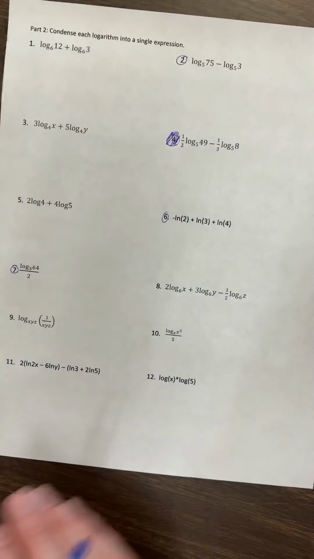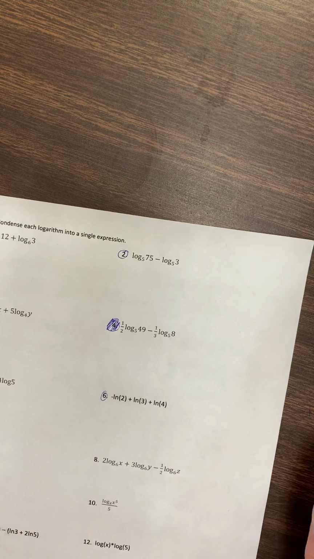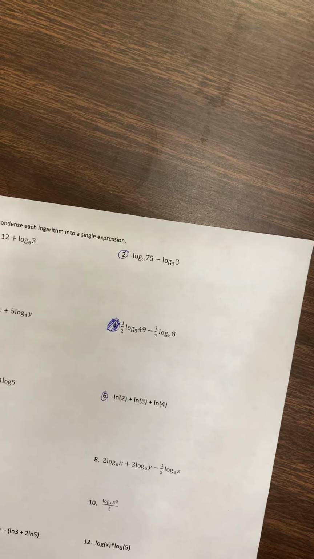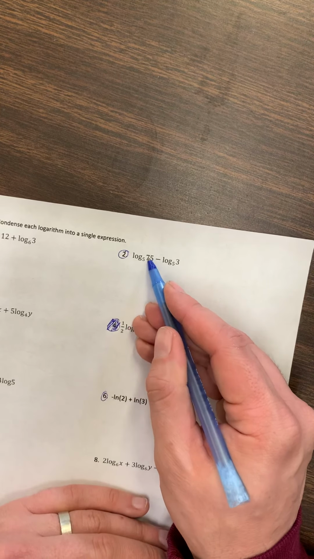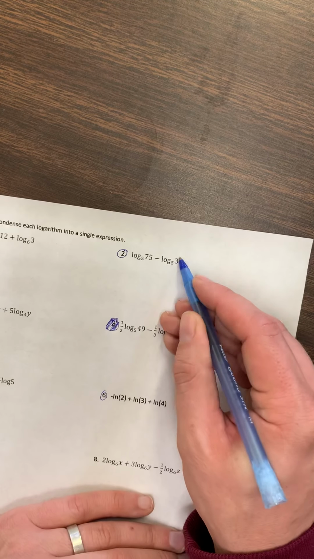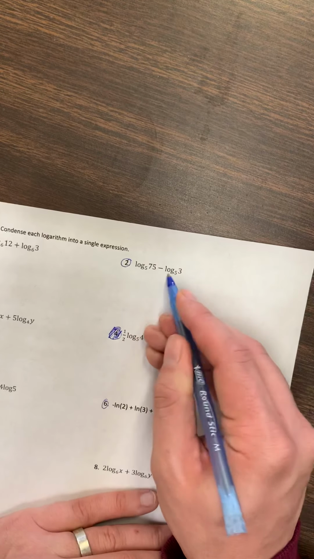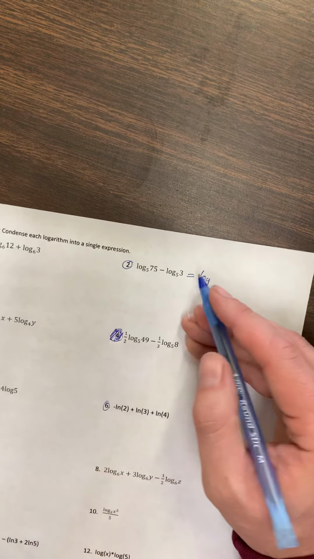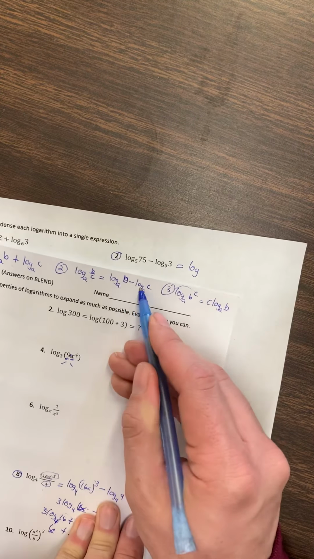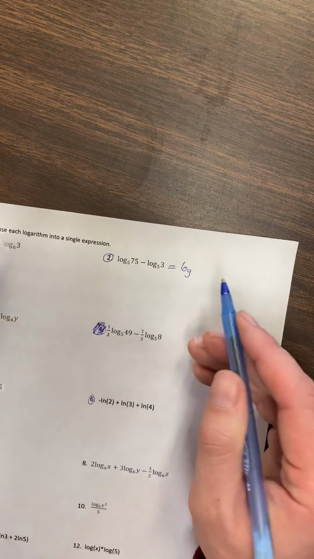On the back, I'm going to do a couple here. Again, we're using those same properties of logs, but this time we're trying to combine them into a single log. And sometimes this is very useful. If we have log base 5 of 75, we can't evaluate that. I don't know what power 5 goes to get to 75, and I don't know what power 5 goes to get to 3. But I know I can combine these into a single log using property 2, which says that if we are subtracting 2 logs, we can go the other direction and combine it into a single log.